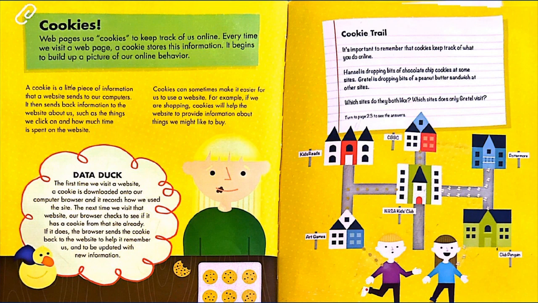Cookies. Web pages use cookies to keep track of us online. Every time we visit a web page, a cookie stores this information. It begins to build up a picture of our online behavior. A cookie is a little piece of information that a website sends to our computers. It then sends back information to the website about us, such as the things we click on and how much time we spend on the website.